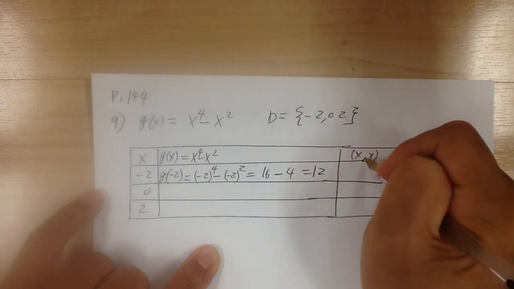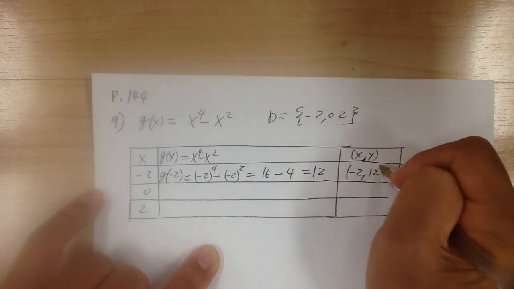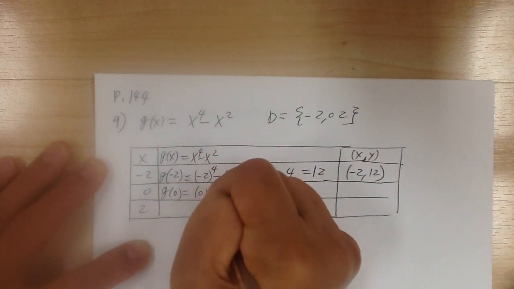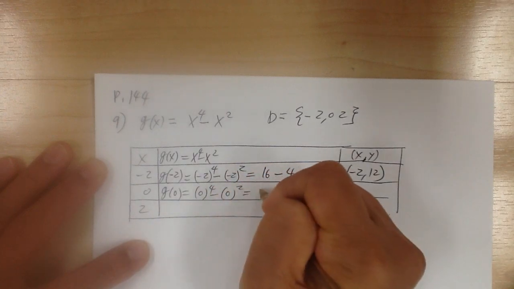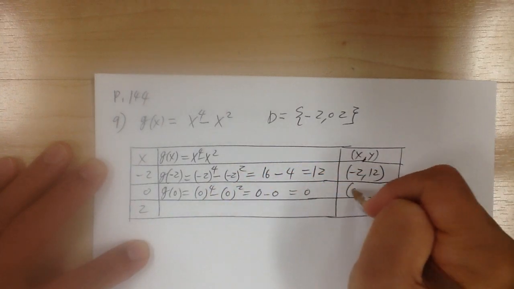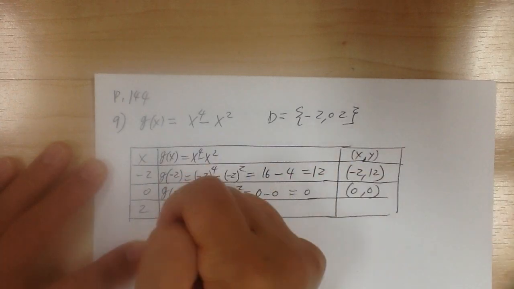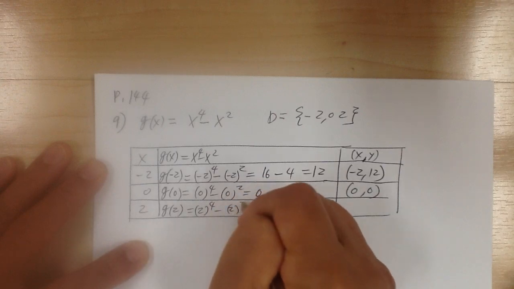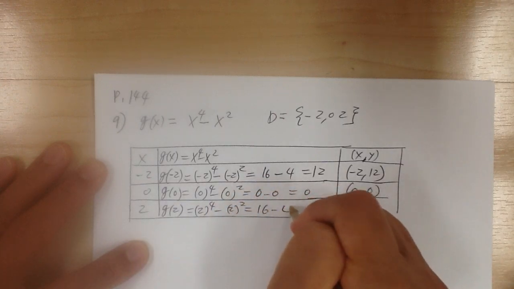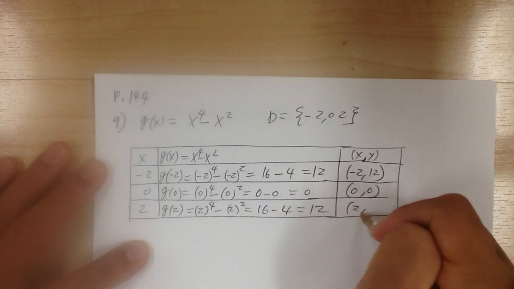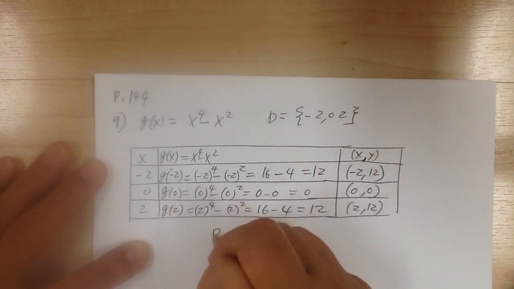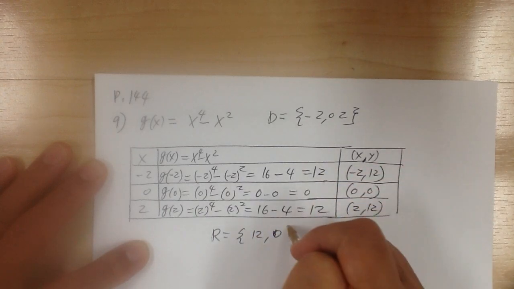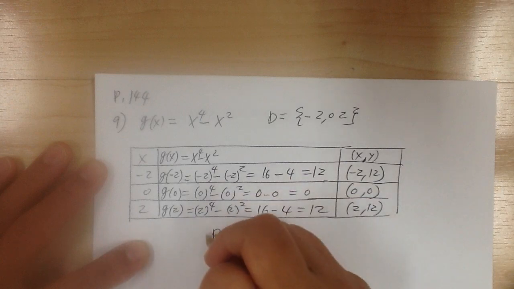And then your x and the y. So negative 2 will give you 12. Okay, then do the g of 0. So this is equal to 0 minus 0, equal to 0. And then do g of 2. So this is equal to 16 minus 4, so it equals 12. Okay, so your range will equal to, you're going to get 12, you're going to get 0, and you got 12 already. So you just have the 0 and 12.